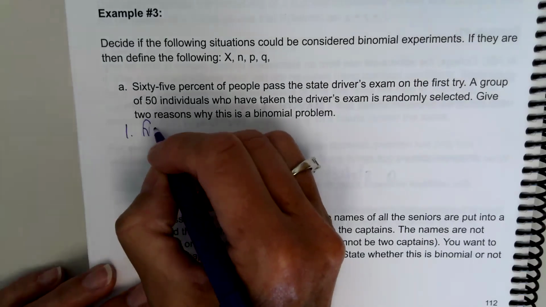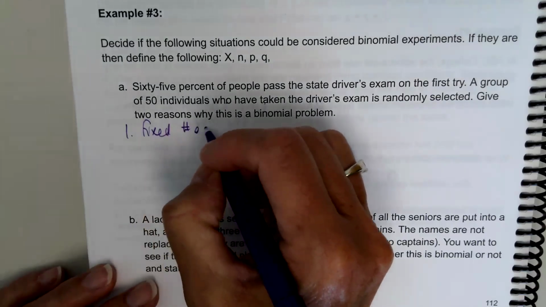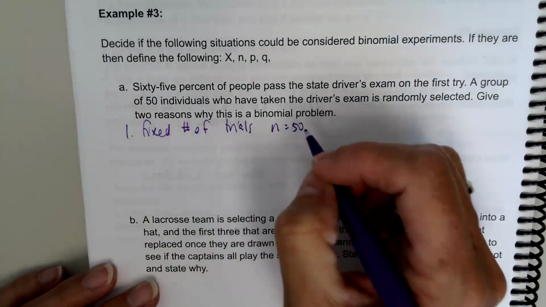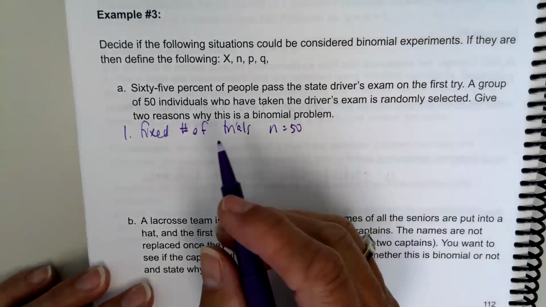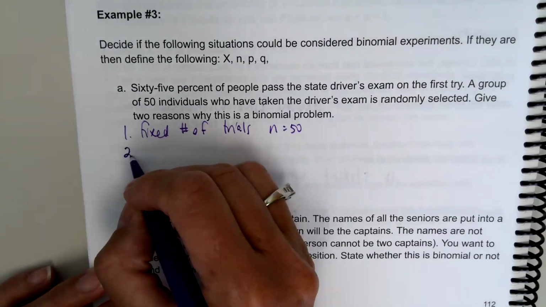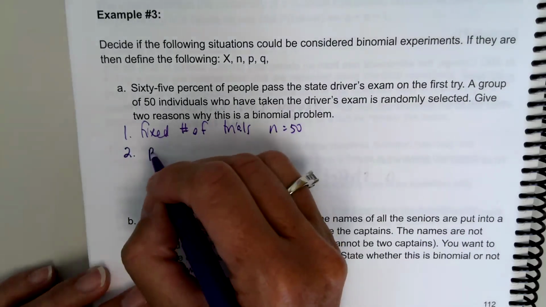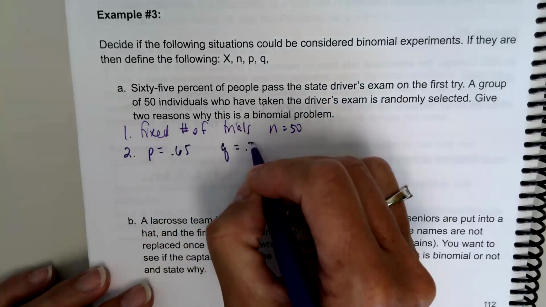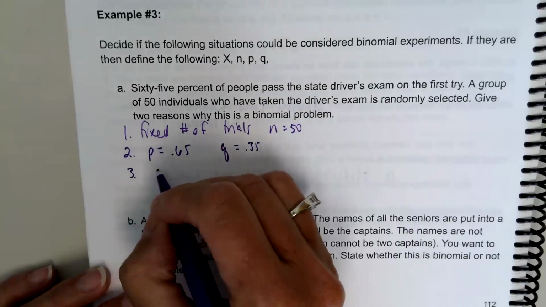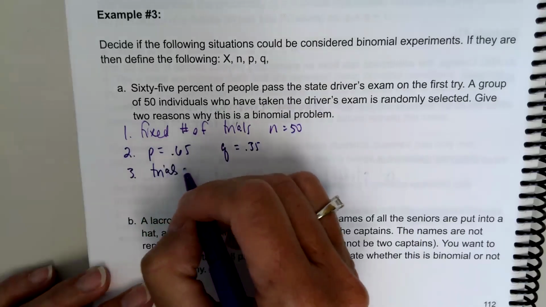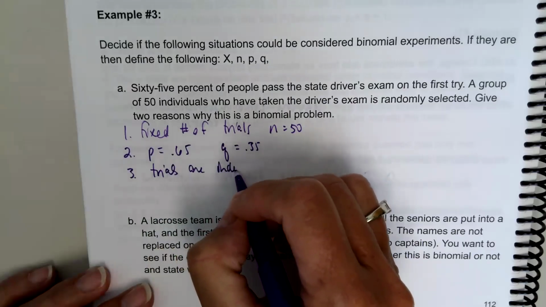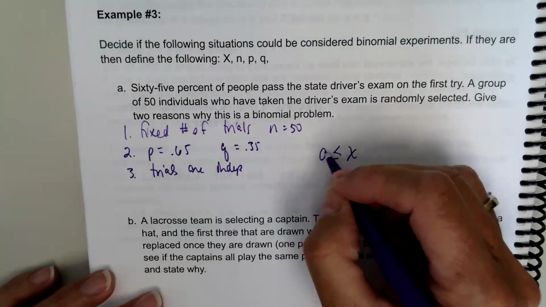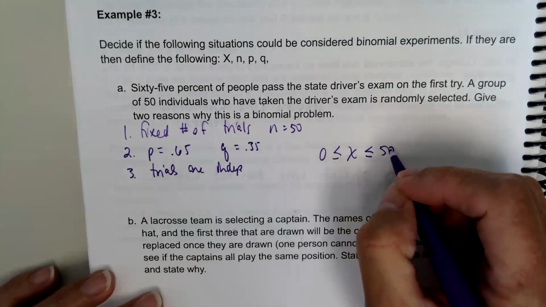So one, we have a fixed number of trials, meaning the 50 individuals that took the exam. Two would be the probability of success is 0.65. That means the probability of failure is 0.35, and trials are independent. And X is going to be anywhere between 0 and 50.